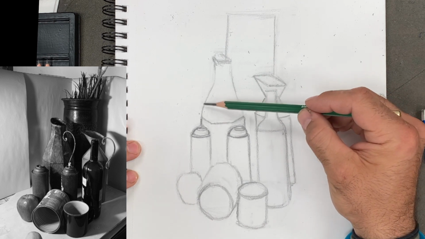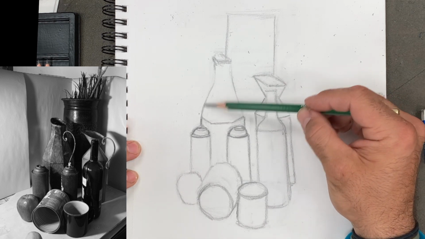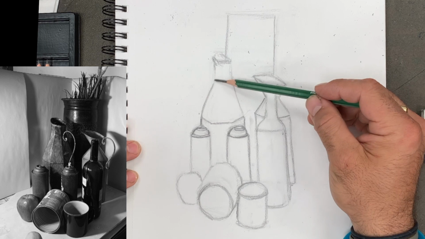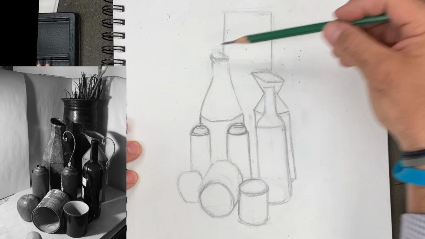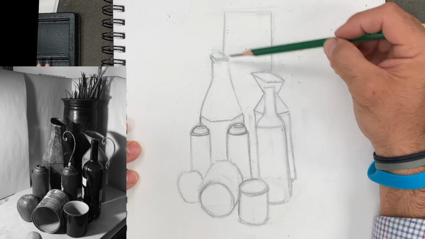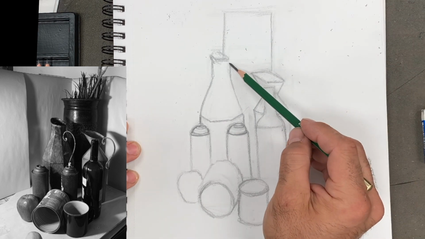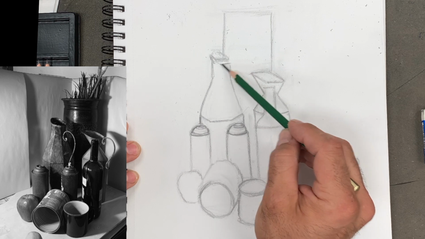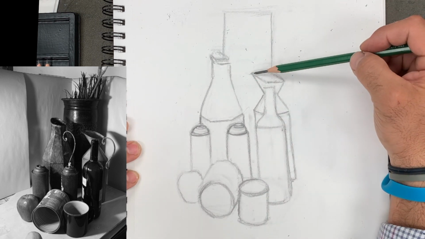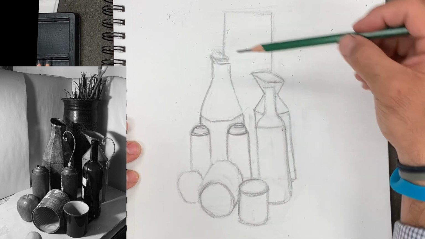From there, it is a gradual curve upwards right around here. And I'm thinking about now this length. I think I gotta bring the top of this down just a little bit compared to the vase on the right-hand side.